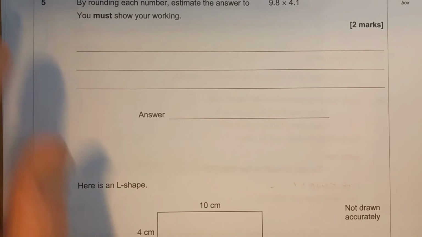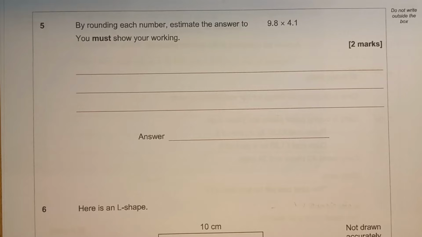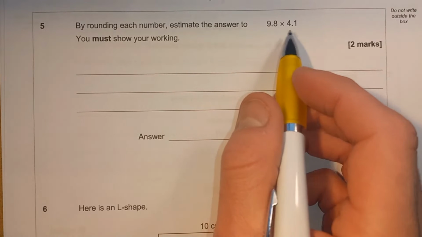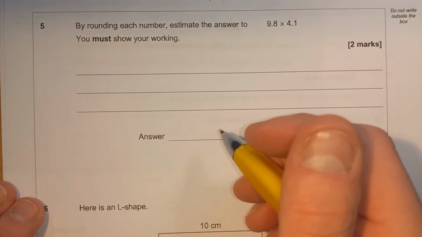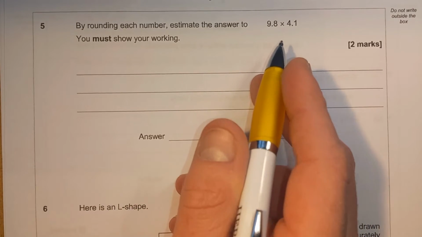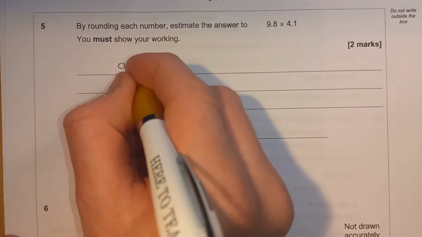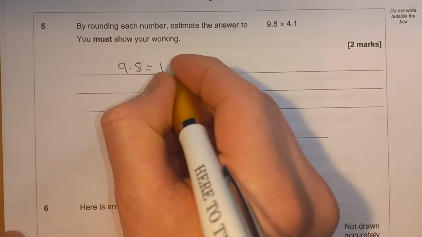Okay, and on to question 5. By rounding each number, estimate the answer to 9.8 times 4.1. You must show your working. So if we're estimating, that means we're going to be doing some rounding. Okay, so what we can do is we can say, well, 9.8. Well, what's it close to? Well, it's very close to 10.